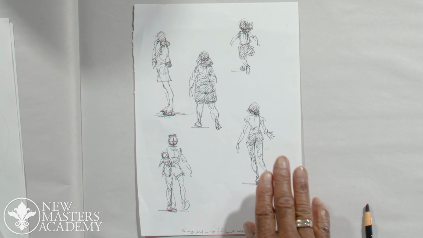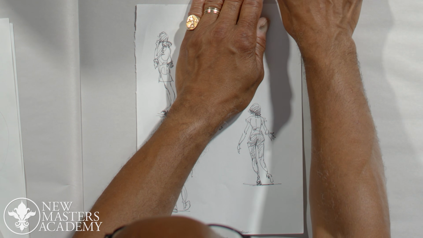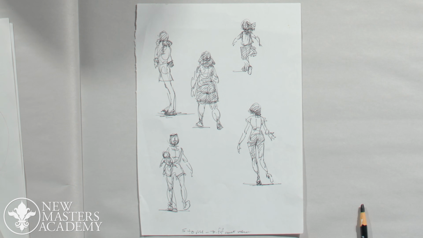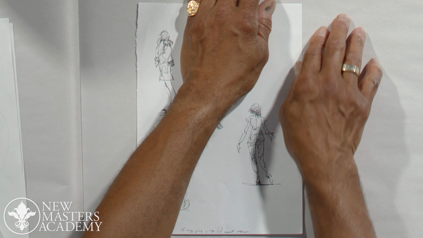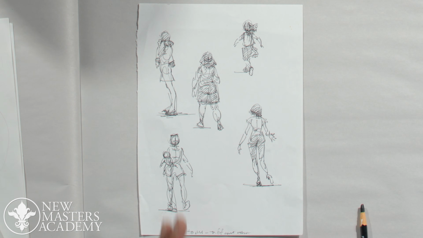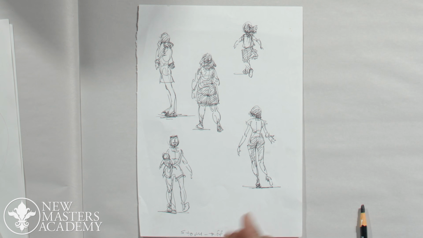The closer the feet are together, as far as a walk is concerned, then that's giving information that it's more of a leisurely walk. It's not in a hurry. But the more distance you put between the feet, then that says more of a hurried walk.